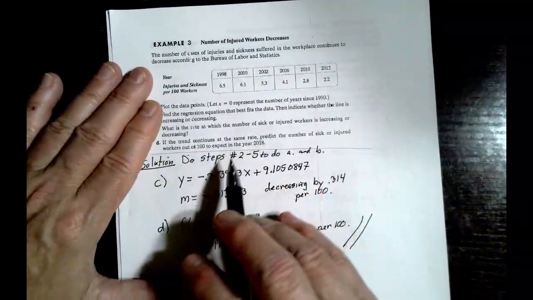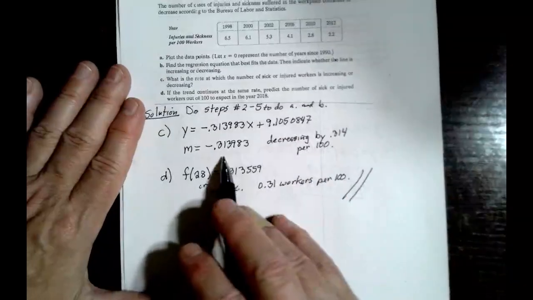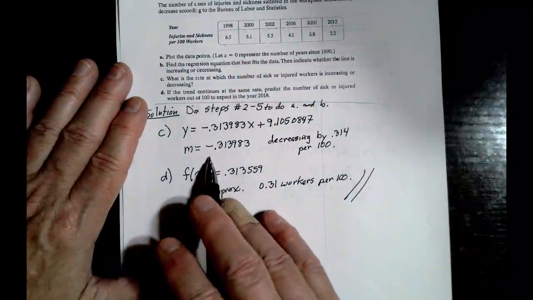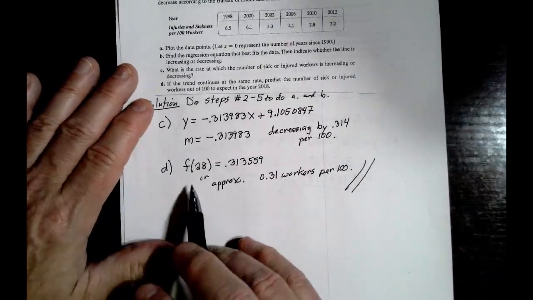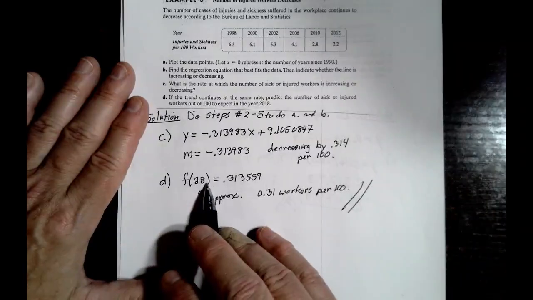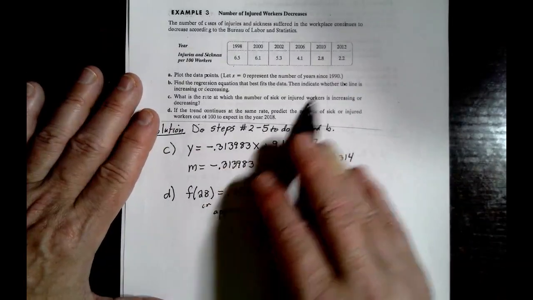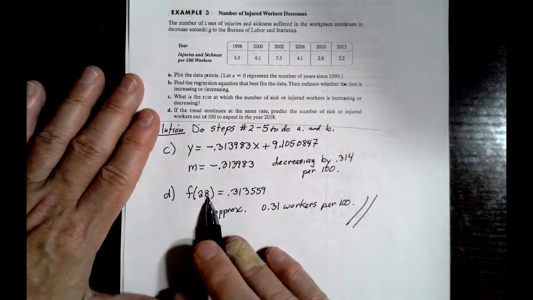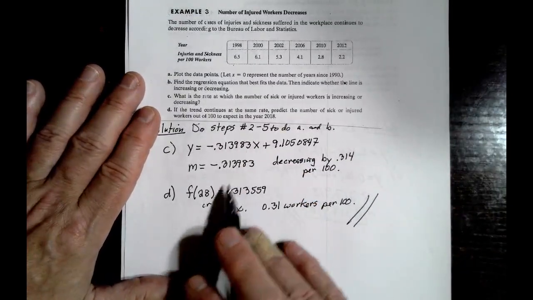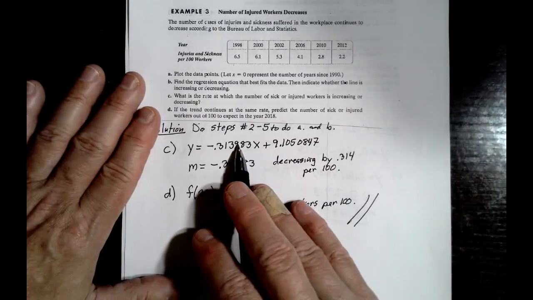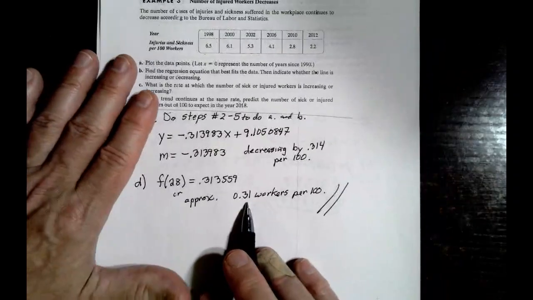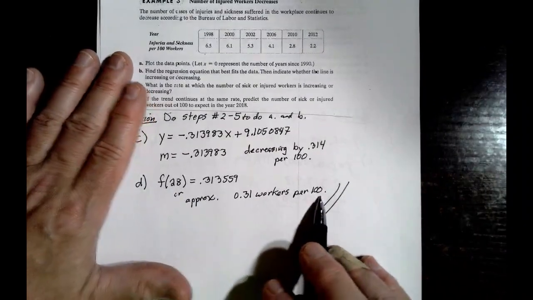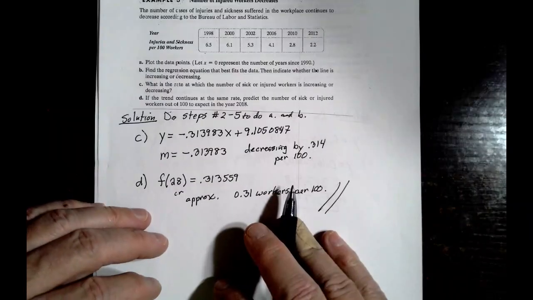You type all those in, and then you do your linear regression, you get your equation, this is what it looks like, and you got your slope, okay, and it's decreasing by 0.314 per 100. And then they ask you what's f of 28, meaning year 2018, how many years after 1990 is 2018? It's 28 years, so you're plugging in 28 here for x, multiply it by that and add that, and you get 0.313559, so it means approximately 0.31 workers per year.